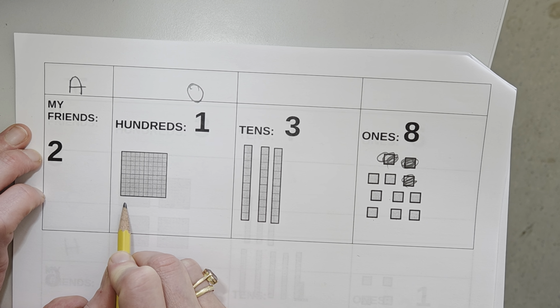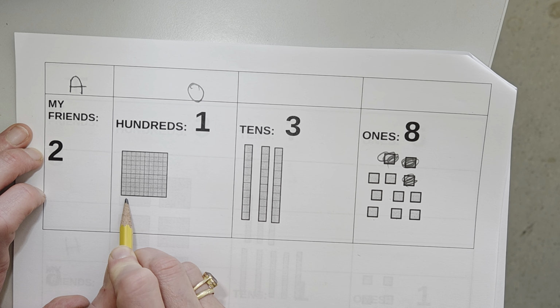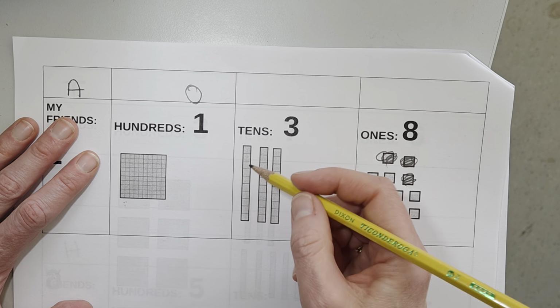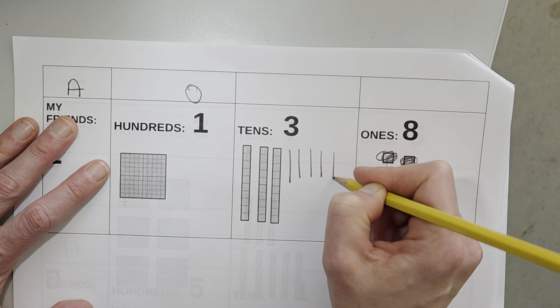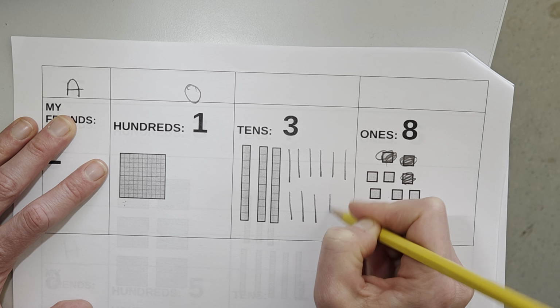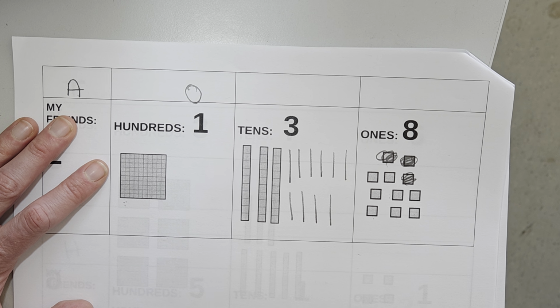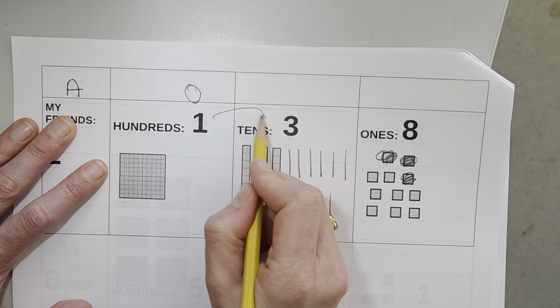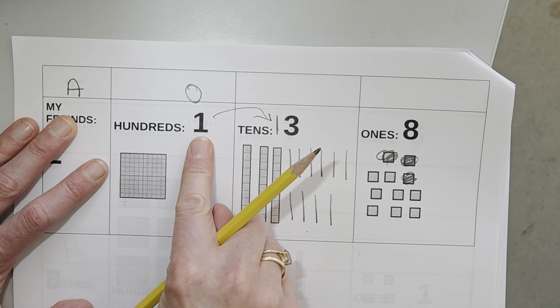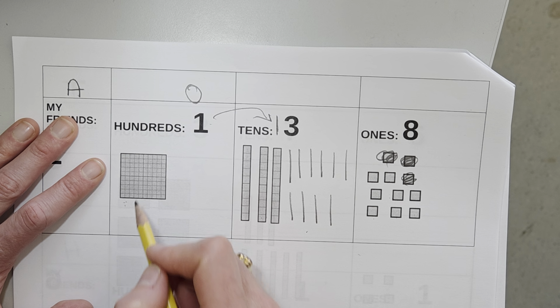Sorry. They do. Each one of these has 10 tens. Okay, so let's break it up into 10 tens. 1, 2, 3, 4, 5, 6, 7, 8, 9, 10. So they're little compared to that, but there they are. There's 10 tens plus 3 tens is 13 tens. See that? We just got to move that 1 over there.